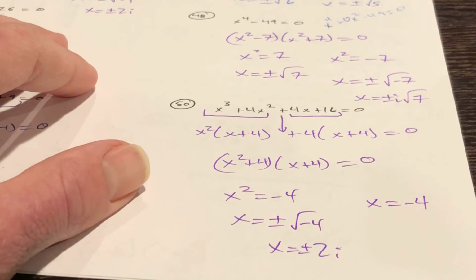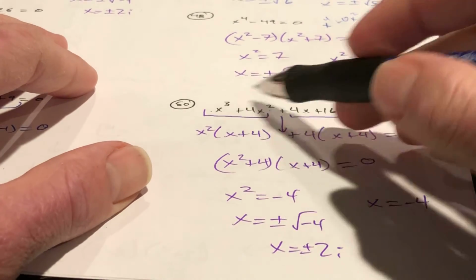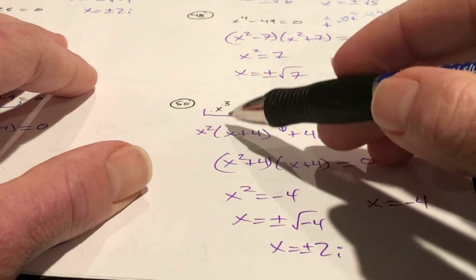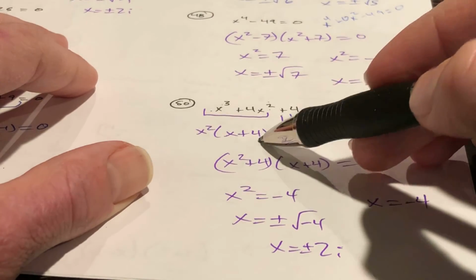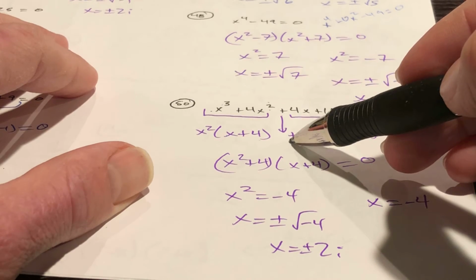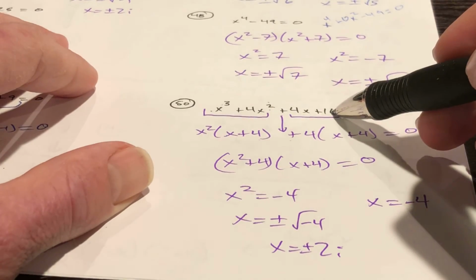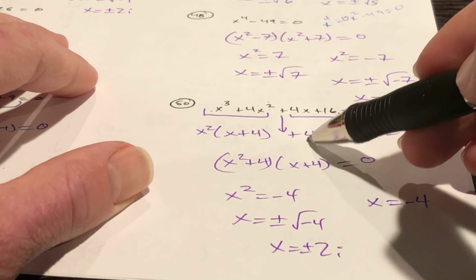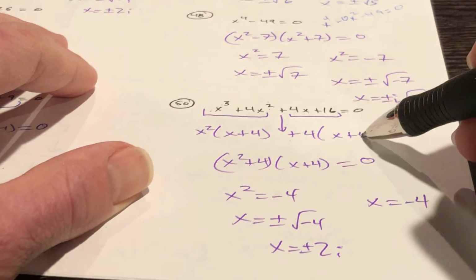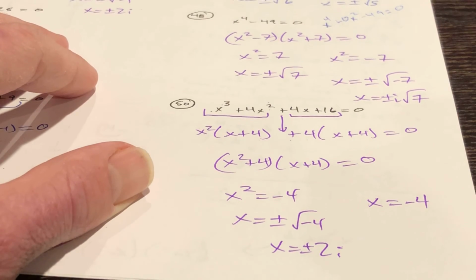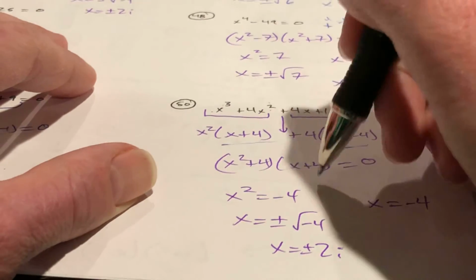All right. Take a look at 50. These two terms have an x squared in common. X to the third divided by x squared is x. Plus 4x squared divided by x squared is 4. That's a plus in the middle. Bring down a plus. 4x and 16. Divide both of those by 4. 4x divided by 4 is x. Plus 16 divided by 4 is 4. Equals 0. You got x plus 4 twice.